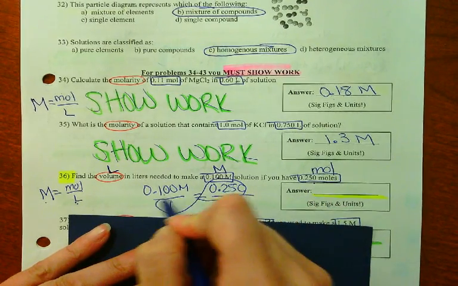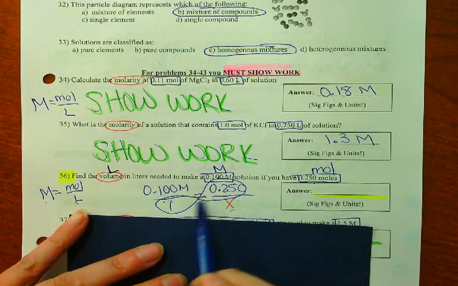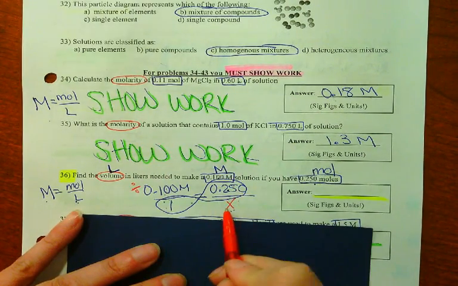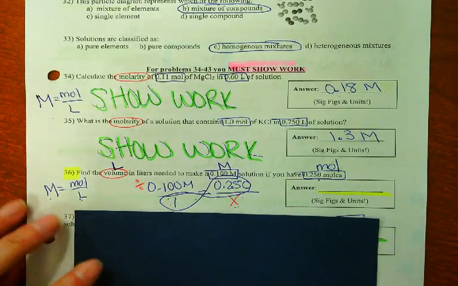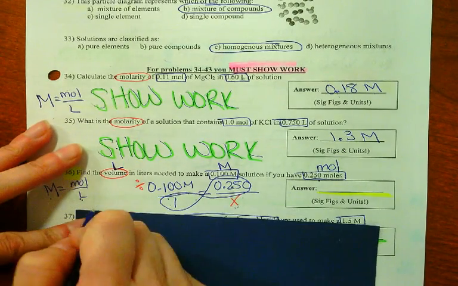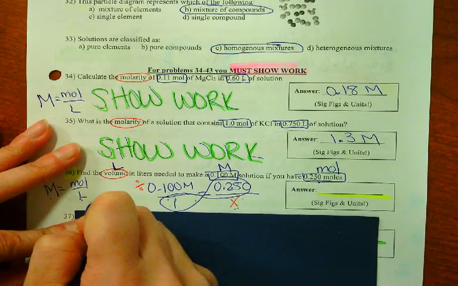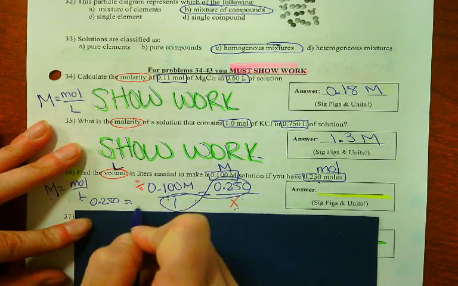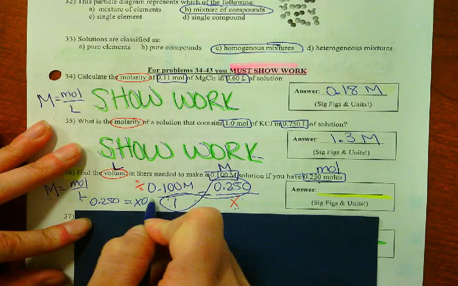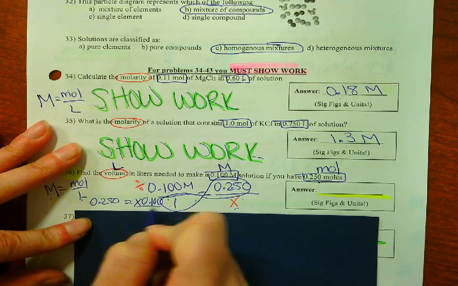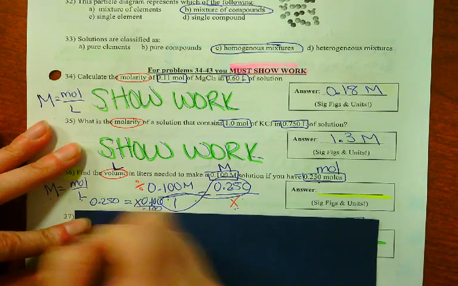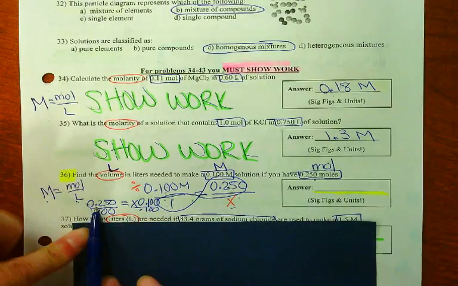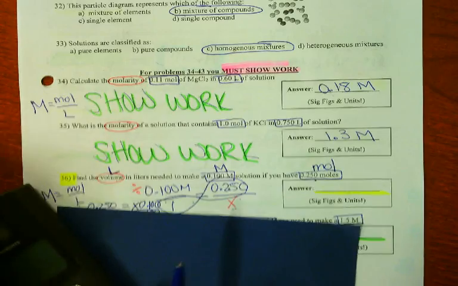So I'm going to just lasso this. This number times this number divided by this number gives me X. So if you want that written a different way, you'd say 0.250 times 1, which is just the same, equals X times 0.100, divided by 0.100 divided by 0.100. Right. And then we'd solve for it.